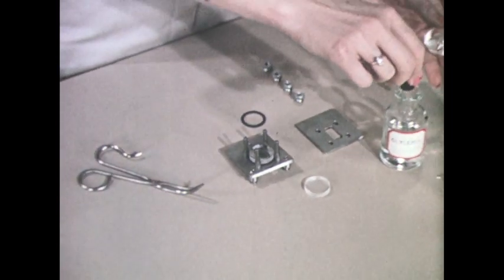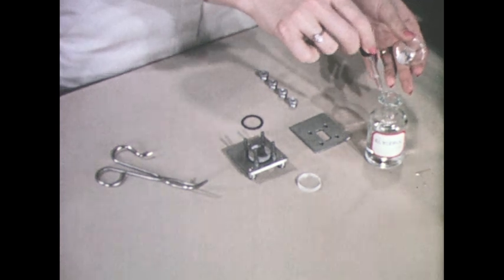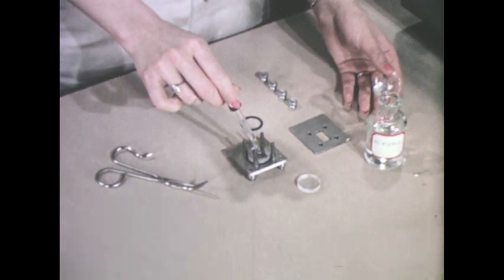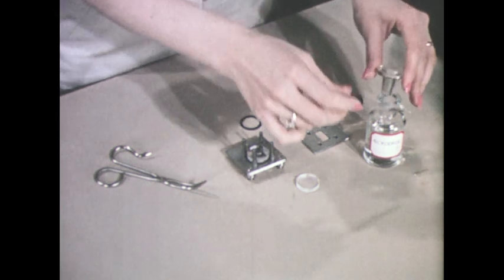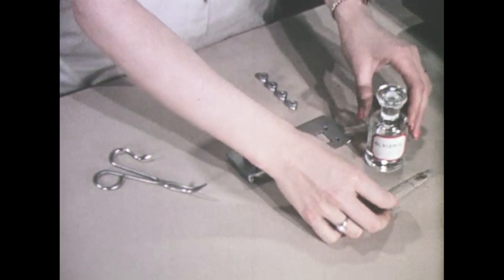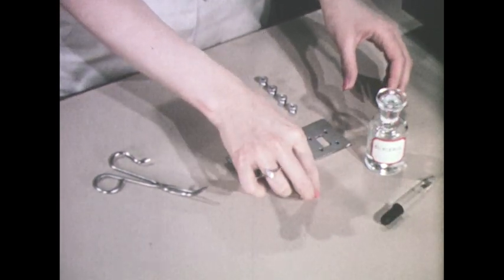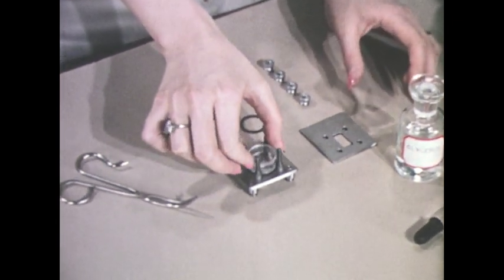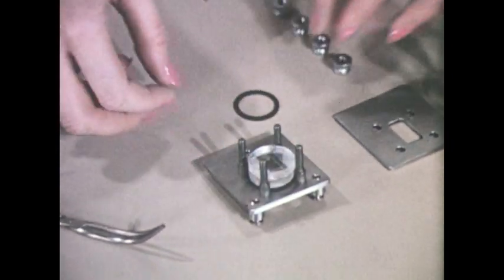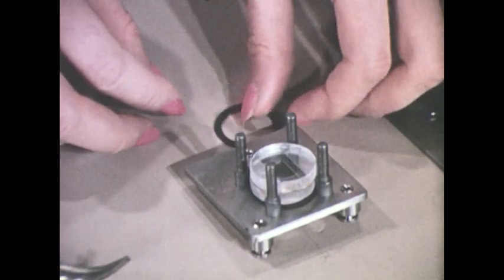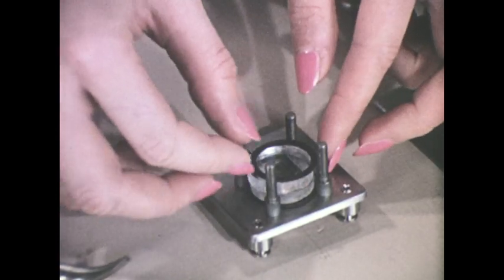The liquid is placed in the center of the metal spacer. The rubber gaskets prevent the rock salt windows from being cracked when the cell is assembled.